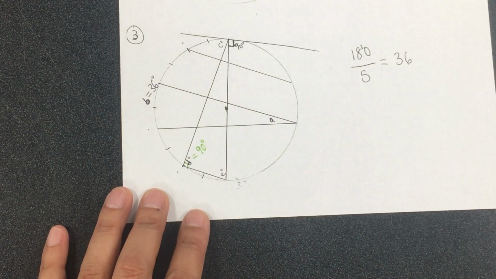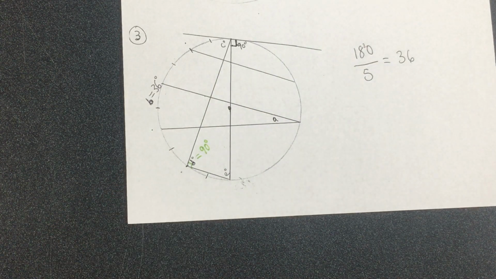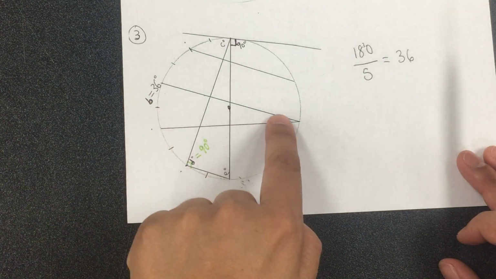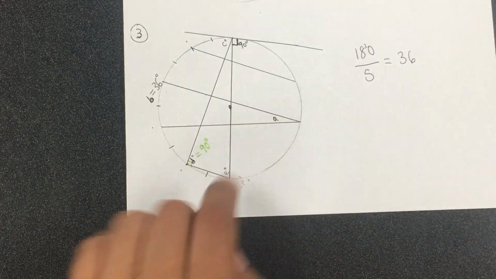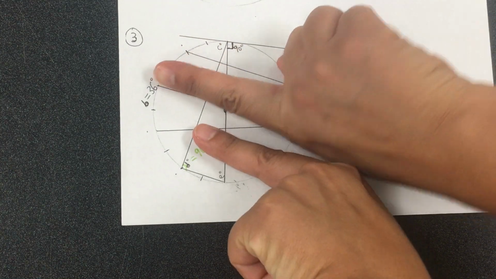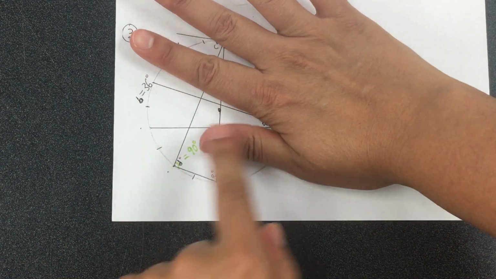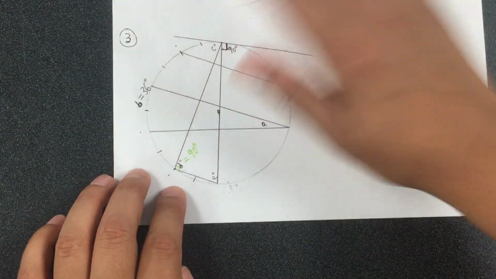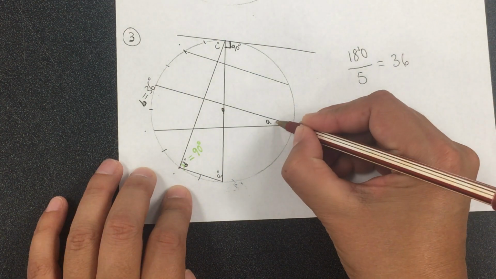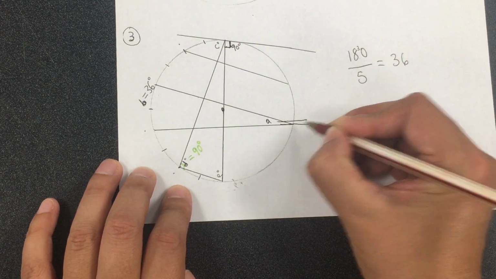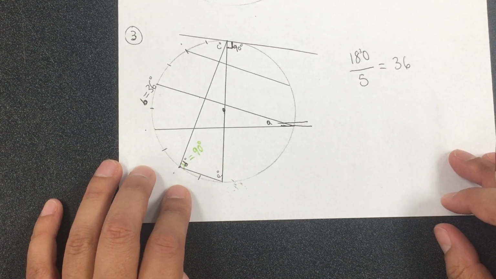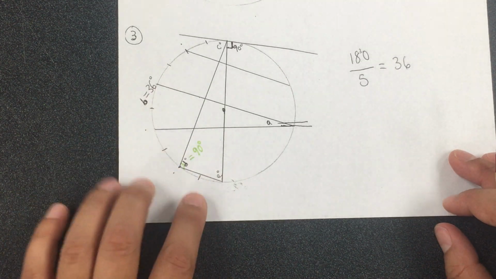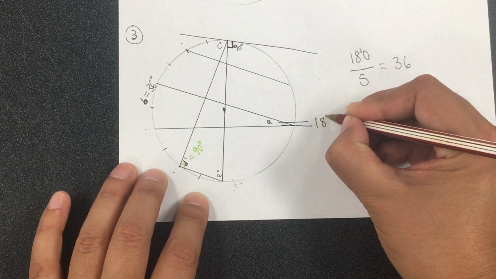Okay, so this is 90 degrees. Okay, what else do we have in here? We know that this is a cone, and the point of the cone is always half of the ice cream. So A, I'm going to pull it out, sorry, is equal to half of 36, which is 18 degrees.